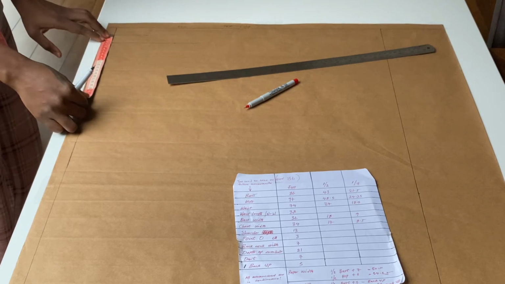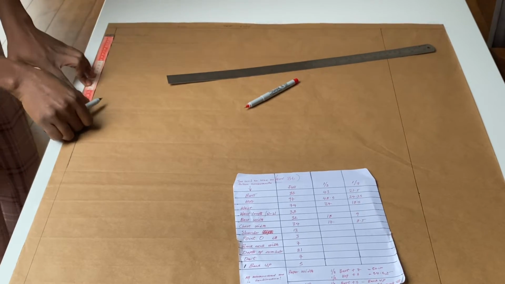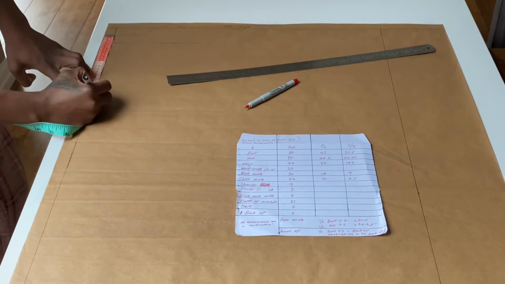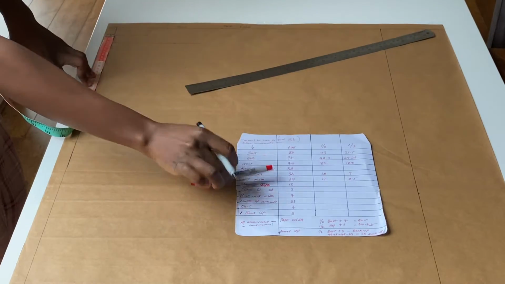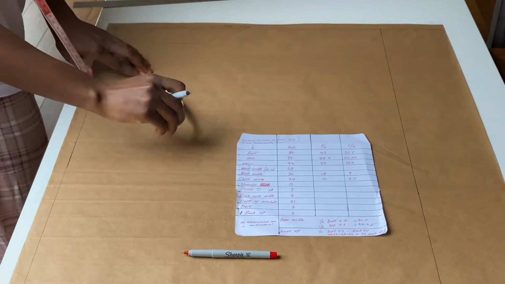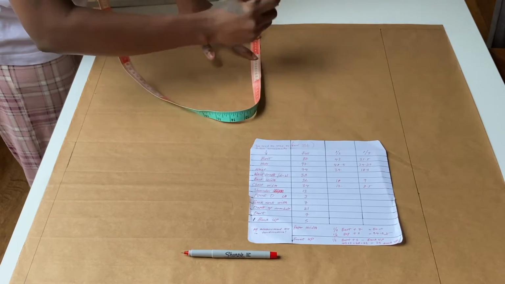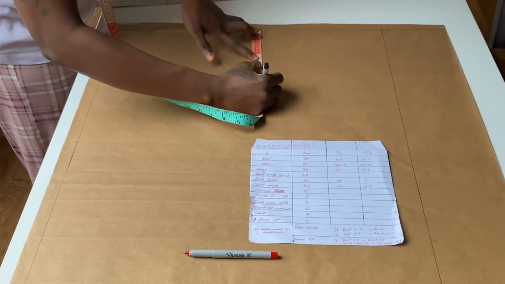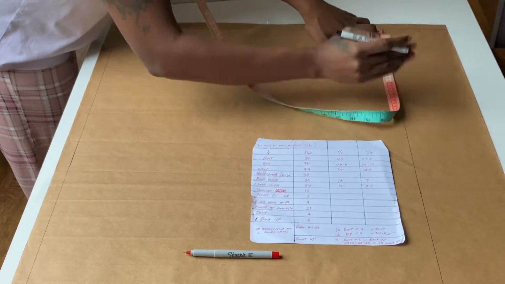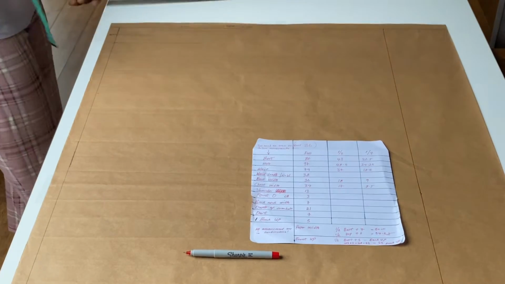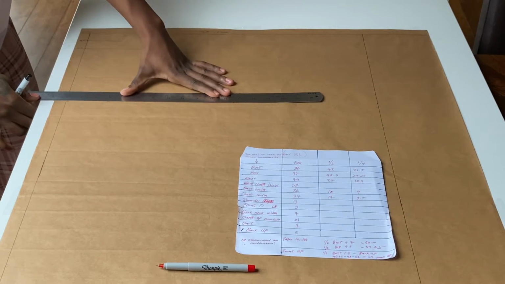From point O, I'll measure the depth of armor, which is also the bust line. Mine is 21 cm, and I'll draw a straight line across to the center front line. This measurement can be found on the Natalie Bray's chart, so make sure to check what your measurement is depending on the size you are drafting for.